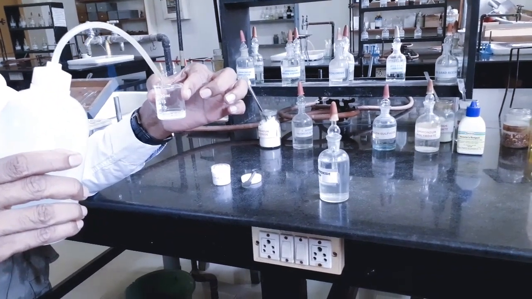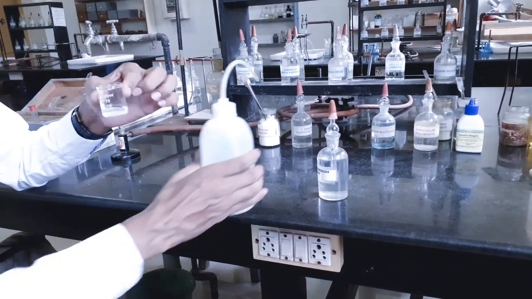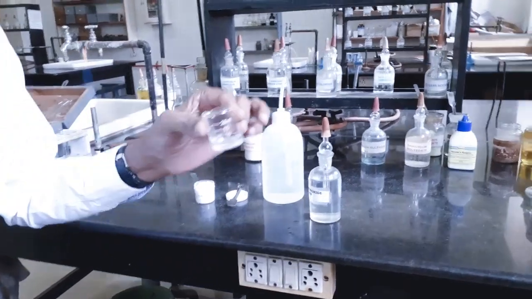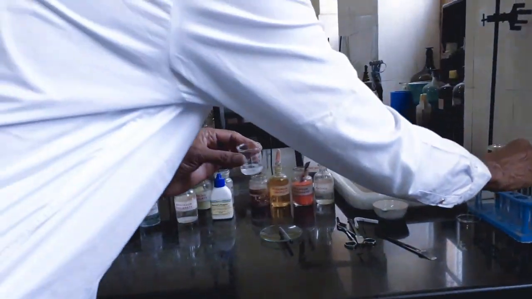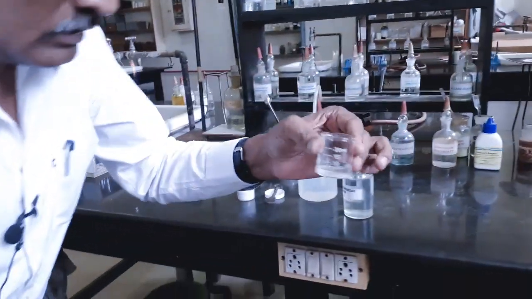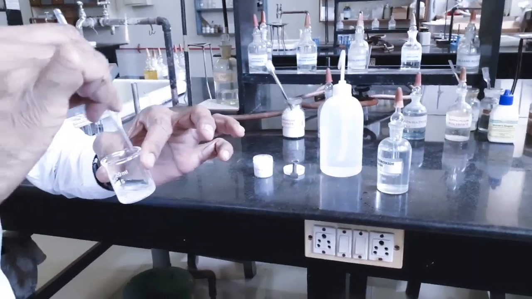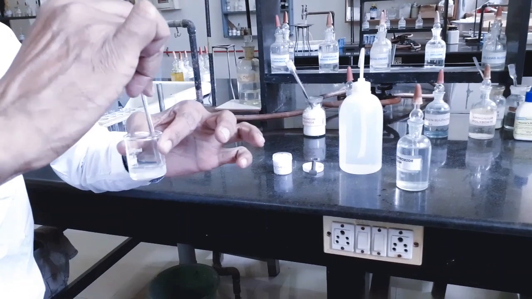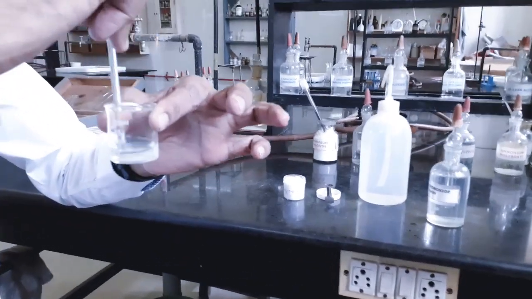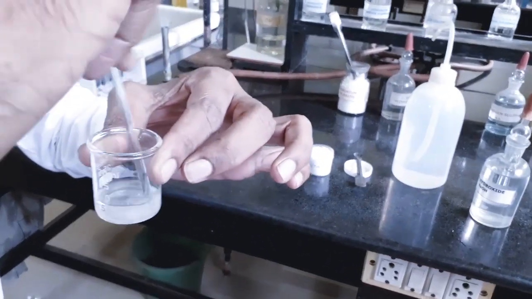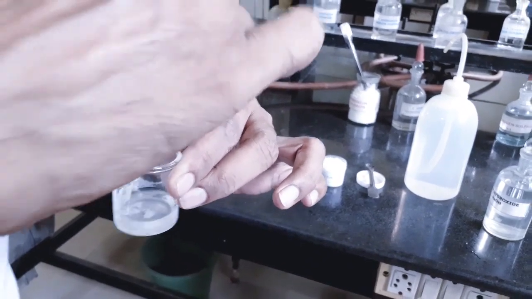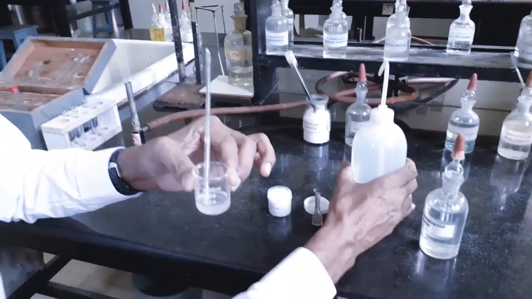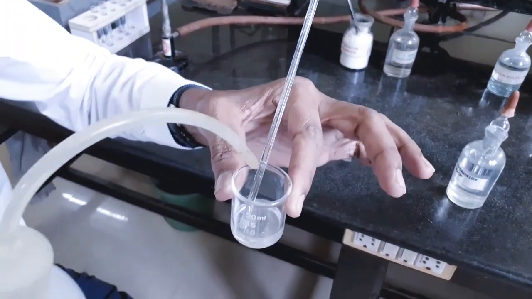I am dissolving the salt in minimum volume of water, that is the solvent, and I am going to stir. If the salt is not completely soluble, if any salt is left over in the beaker, to dissolve it, I am adding some more water.